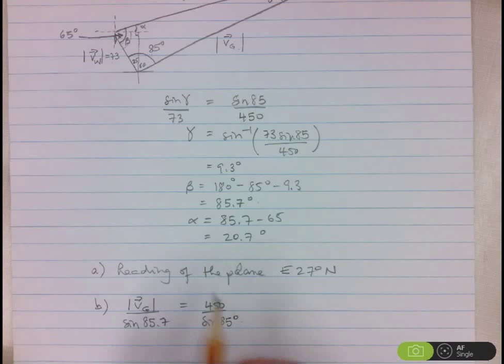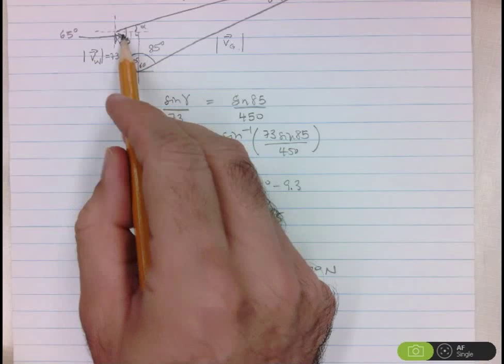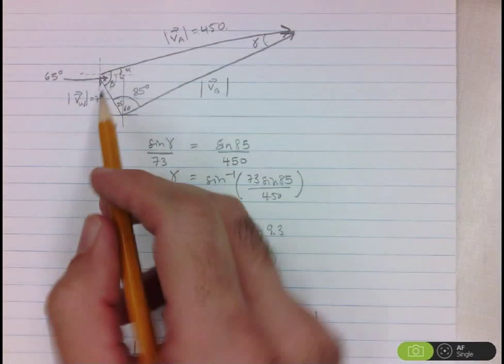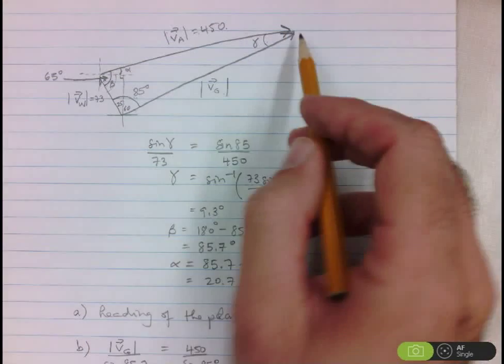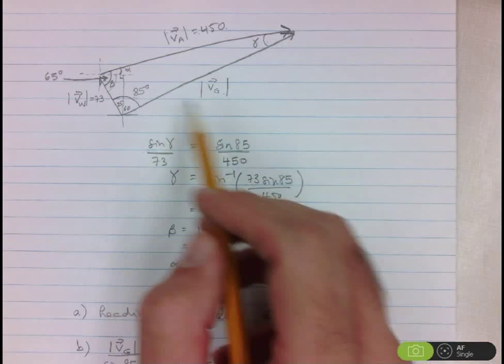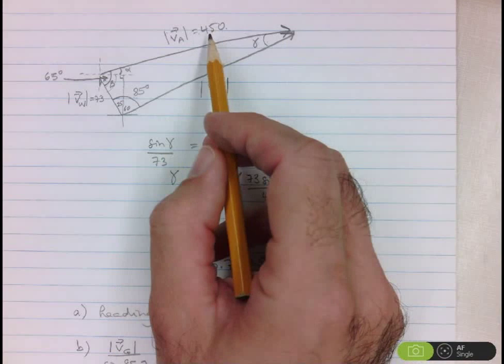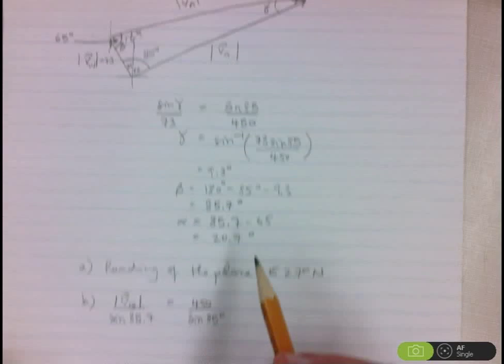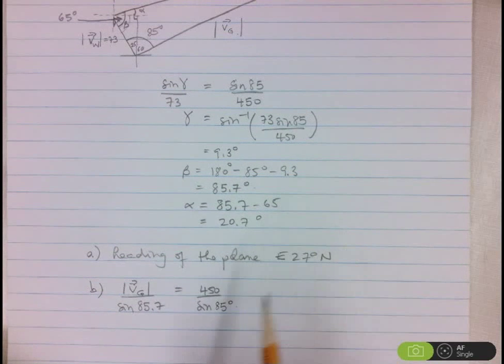Now, by the way, I notice that these two angles are almost identical. This is 85, that's 85.7, so this is almost an isosceles triangle. So I should expect VG to be very close to 450. That's just a way to see if my answer makes sense. If it's far off, then I probably did something wrong.